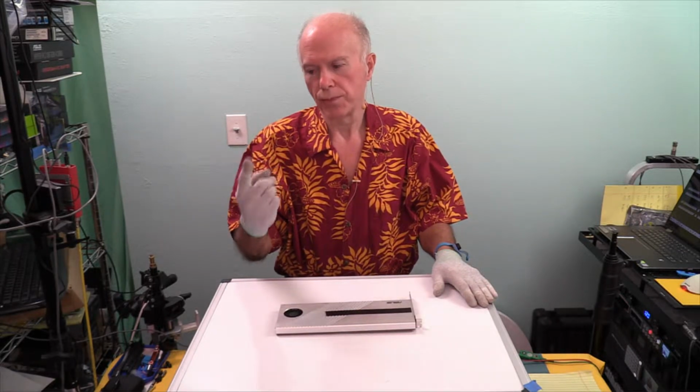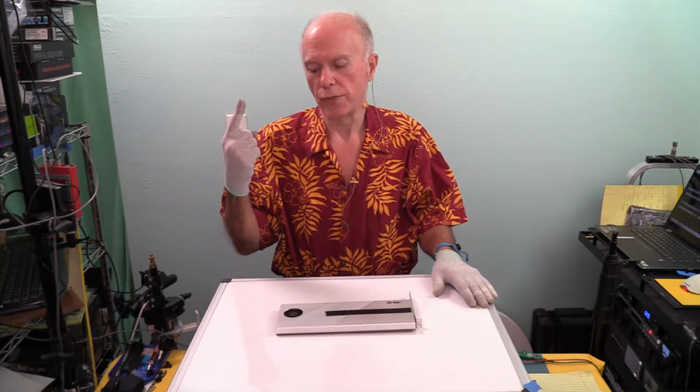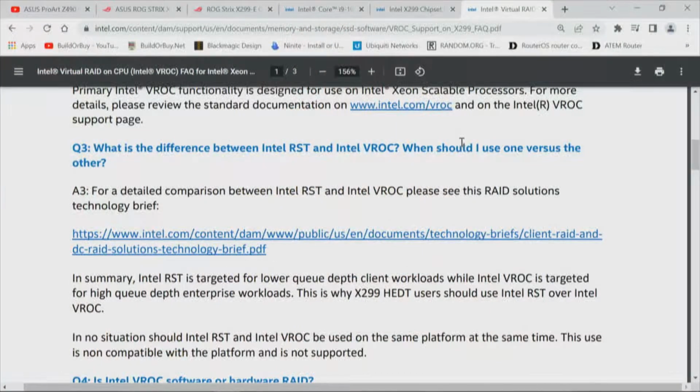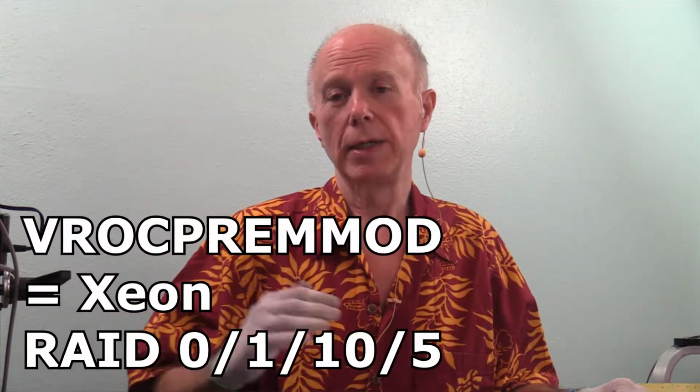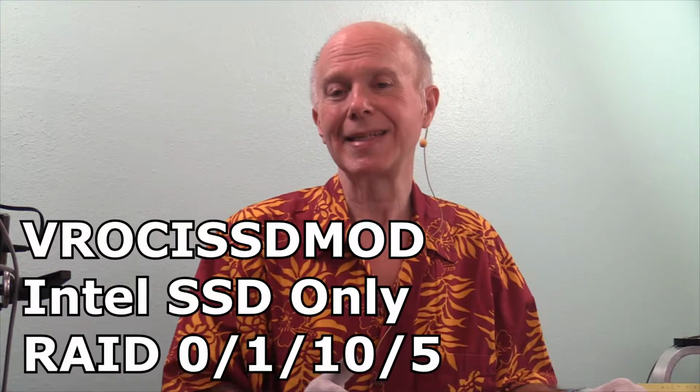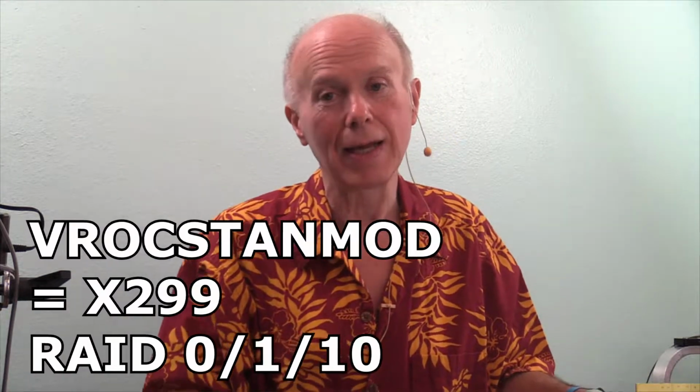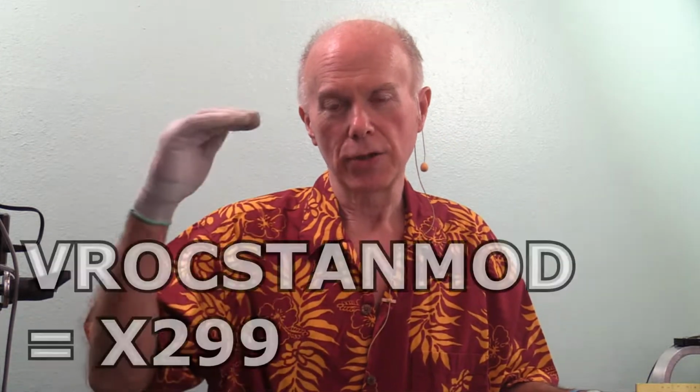There are 3 chips. The first VROC chip was for, let me read this to you, and I'll have these links up. Now, this is a link that goes into Intel that talks about the difference between Intel RST and VROC. Why did you guys that choose Intel have to deal with VROC? Okay, this is an enterprise solution that's trickled down to the desktop. So the first VROC chip was an enterprise chip. The second chip was for Intel only SSDs. Okay, we're not doing SSDs, we're doing M.2 NVMe PCI Express SSDs. So that's the one you want.